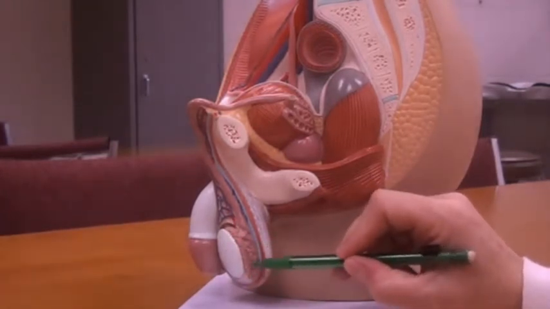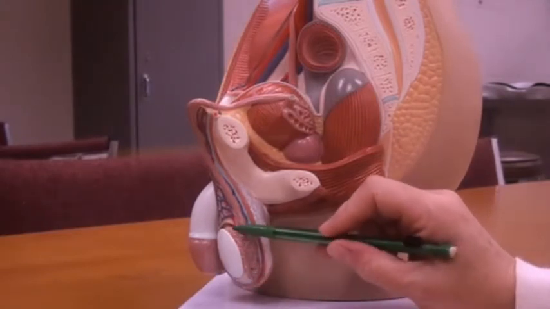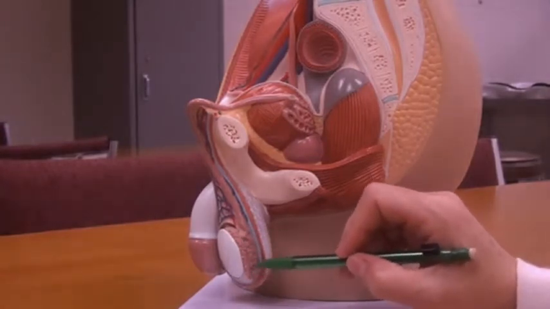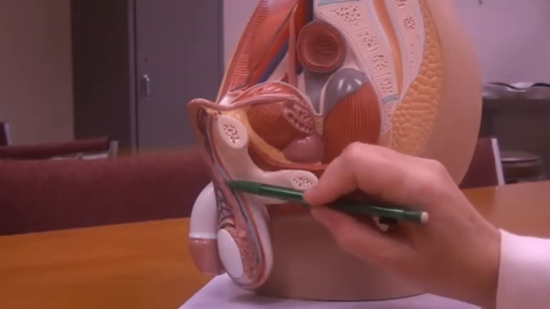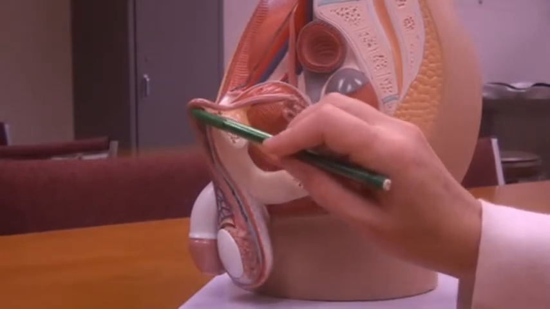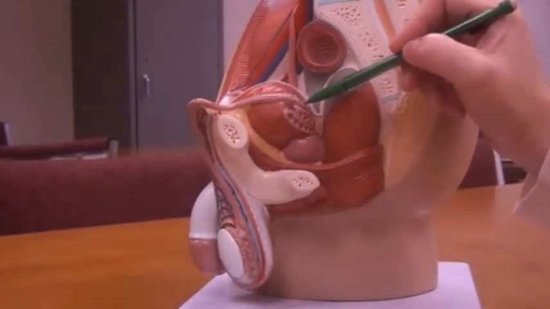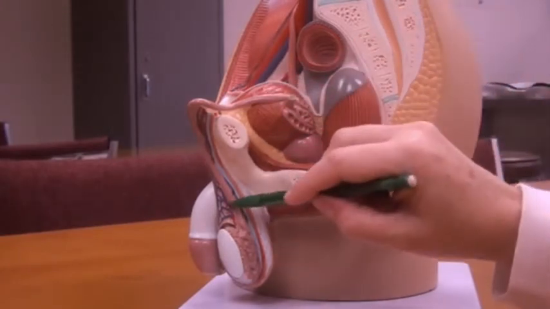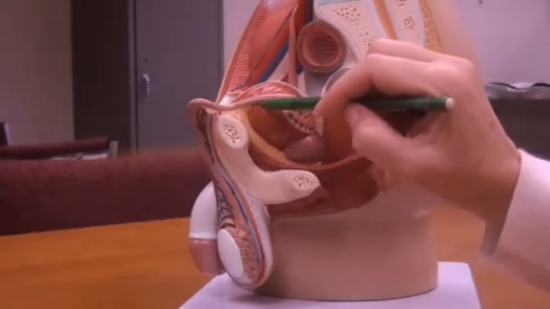And then this structure here represents the epididymis. This is where the sperm mature and are stored. Leading out of the epididymis is this structure here, so we can follow it all the way around. It's going to loop superior and posterior to the urinary bladder, which would be here. And the structure is the vas deferens, or ductus deferens.